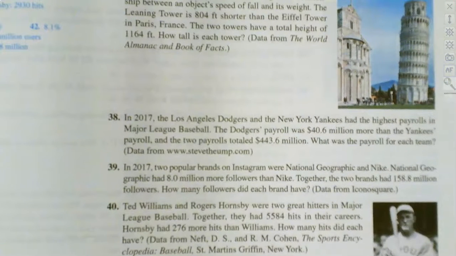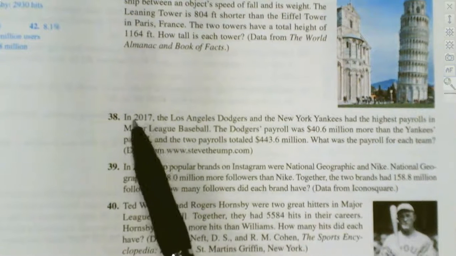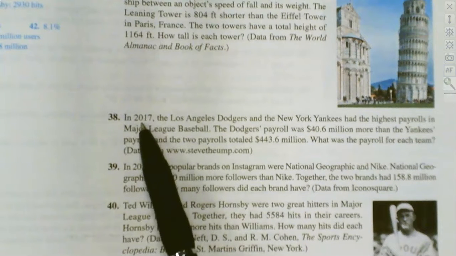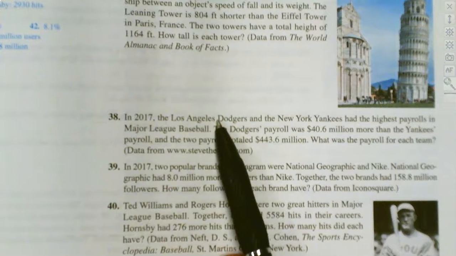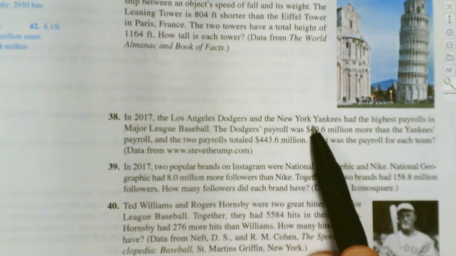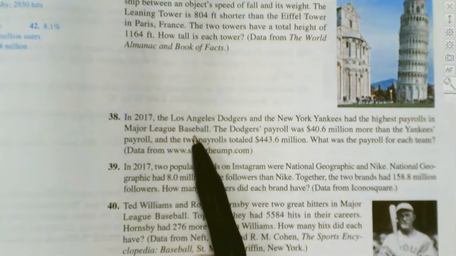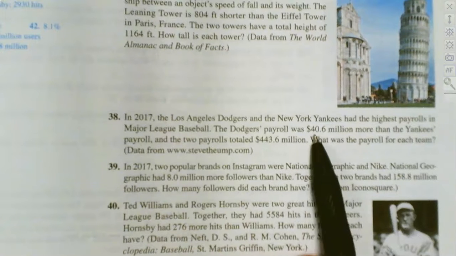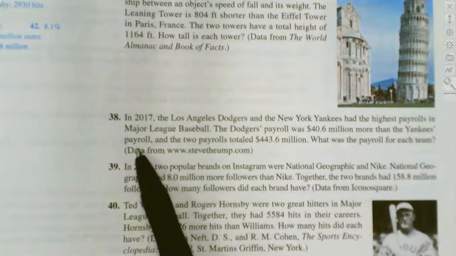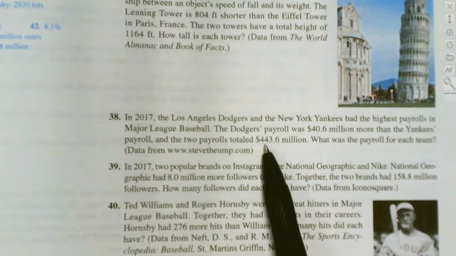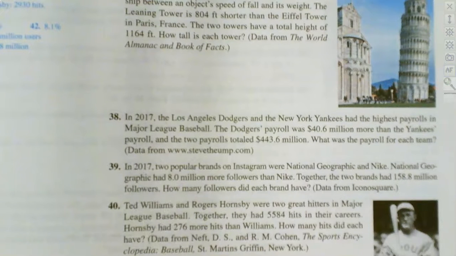And we're going to be comparing some salaries here. So in 2017, the LA Dodgers and the New York Yankees had the highest payroll in Major League Baseball. The Dodgers' payroll was $40.6 million more than the Yankees' payroll. And together, they totaled $443.6 million. What was the payroll for each team?